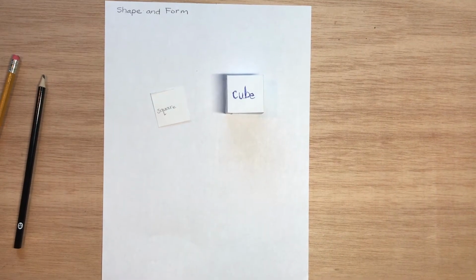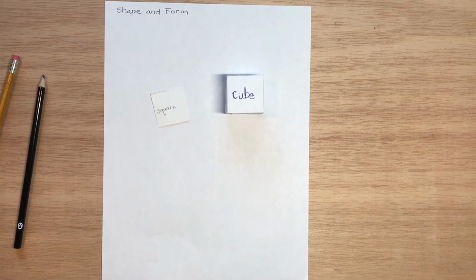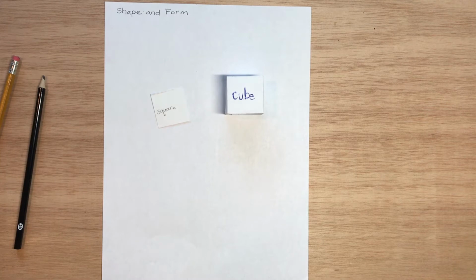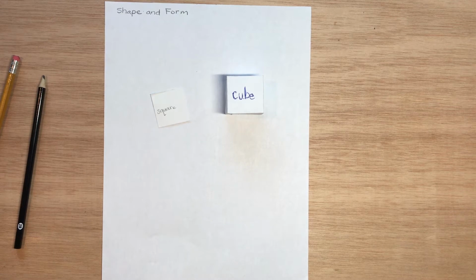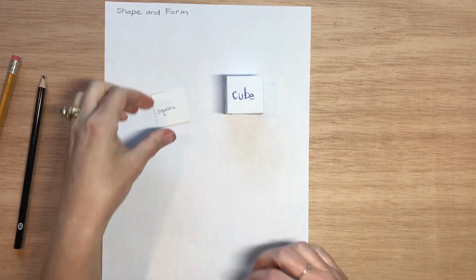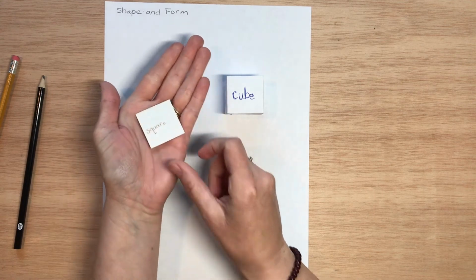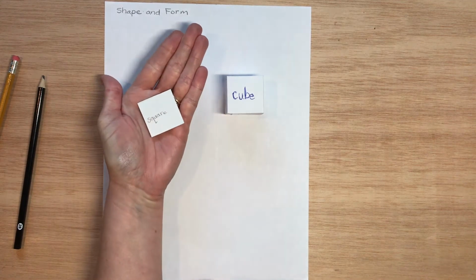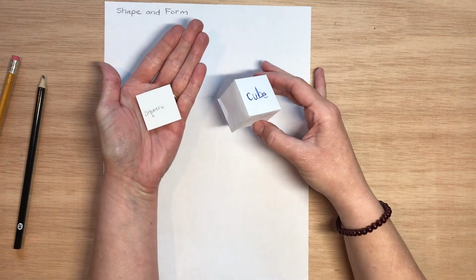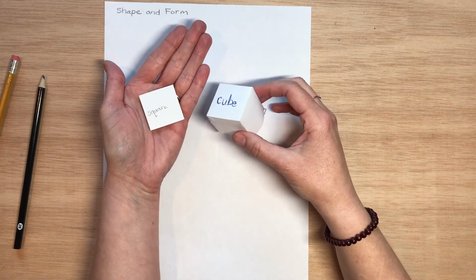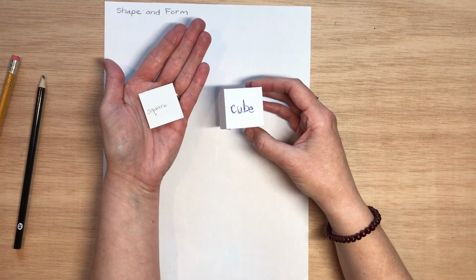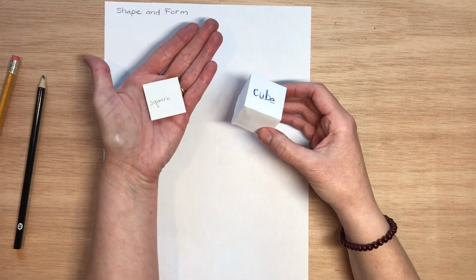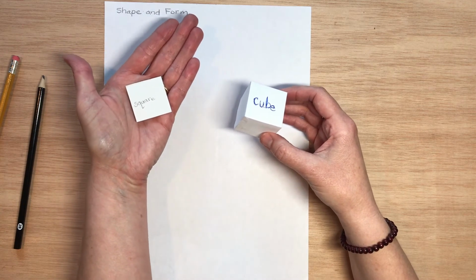Hi, this is Laura Houston, and today I'm going to show you a drawing lesson that is about shape and form. Shape and form are two of the basic elements of art, and this is the third or the advanced video. So just to start with, to remind you, a square is a basic shape. It's flat, it's two-dimensional, whereas a cube is considered form because form is three-dimensional. It has length and width and depth, whereas shapes only have length and width.